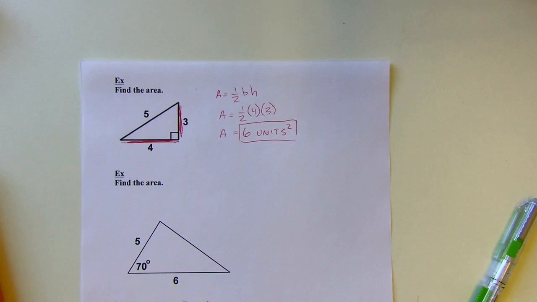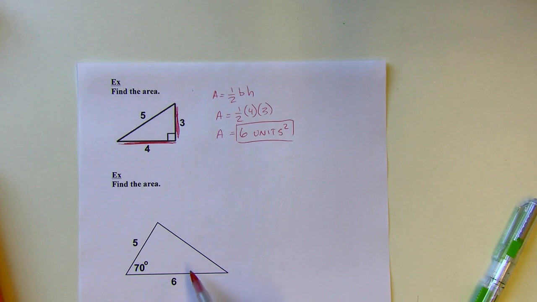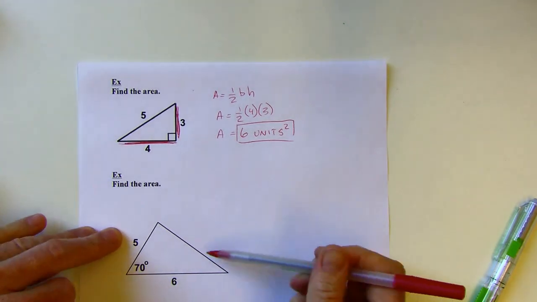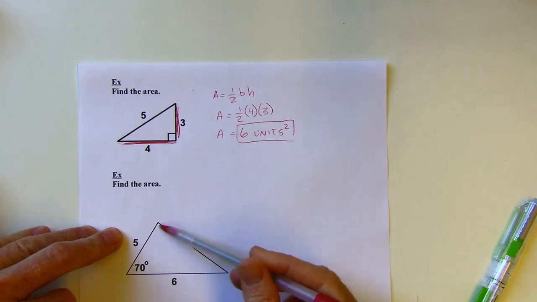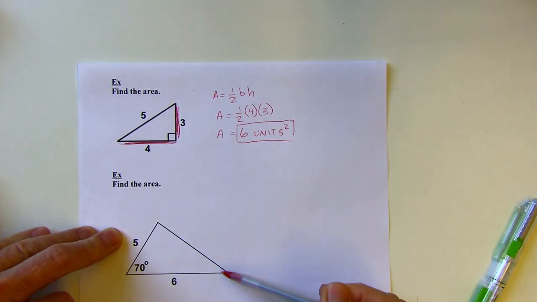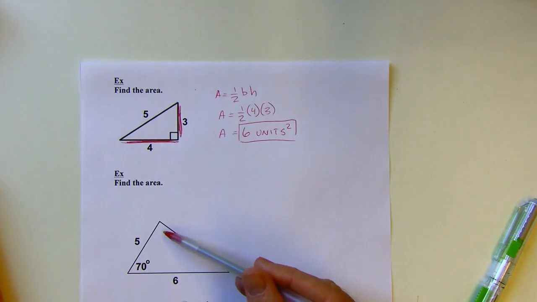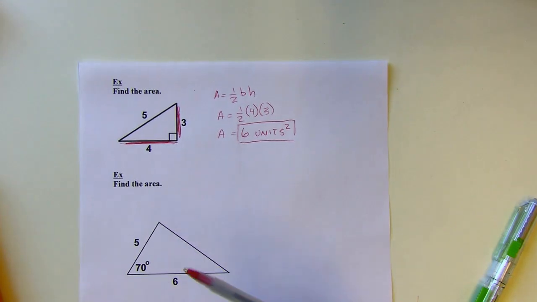Uh-oh, I don't have a 90-degree angle here. Some people will look at this and say, well, that kind of looks like a 90-degree angle, so let's use the Pythagorean theorem, and then I can find this side and do 1/2 of 5 times whatever this is. Well, don't assume that's a 90-degree angle just because it looks like one. Maybe it's an 89-degree angle, or maybe it's just a horrible drawing. So that's not what I want to do.